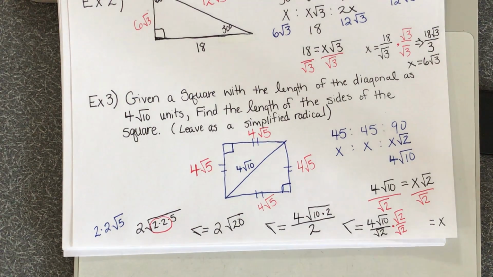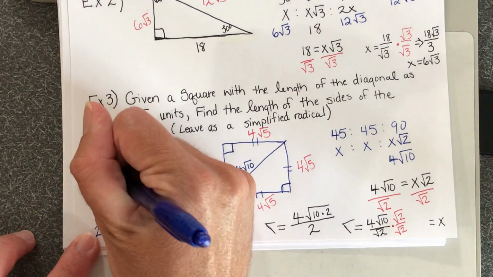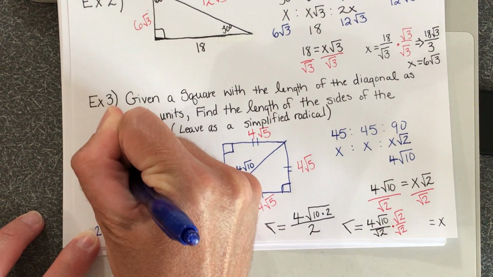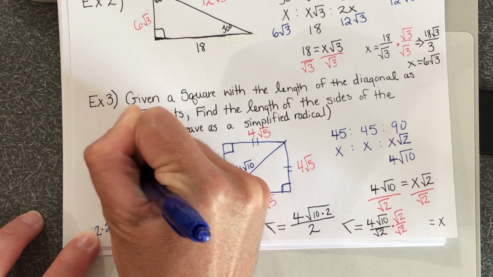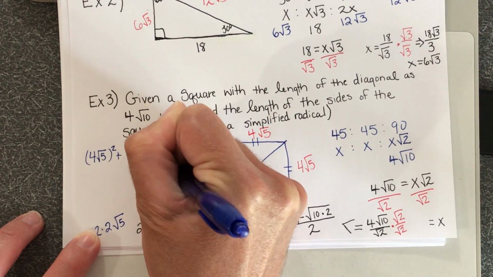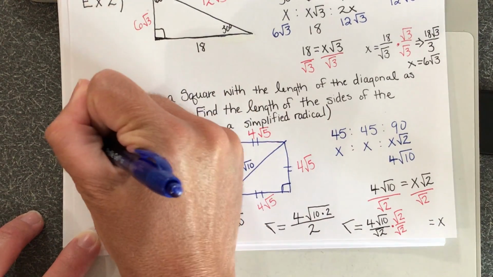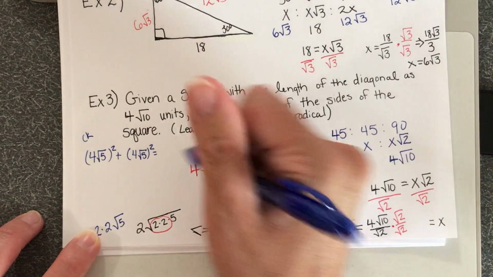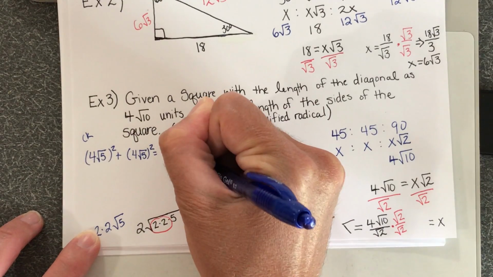Now, if you want to check your work, let's say that you're not 100% sure. Remember how you can use the Pythagorean theorem to justify. So 4 times the square root of 5 squared plus 4 times the square root of 5 squared, is that equal to 4 times the square root of 10 squared?